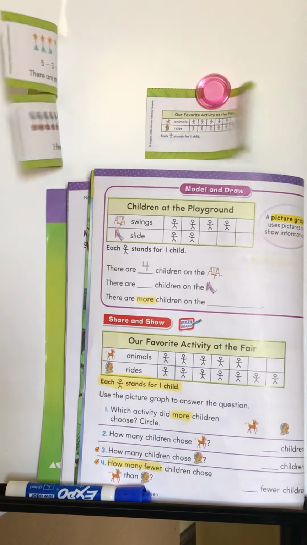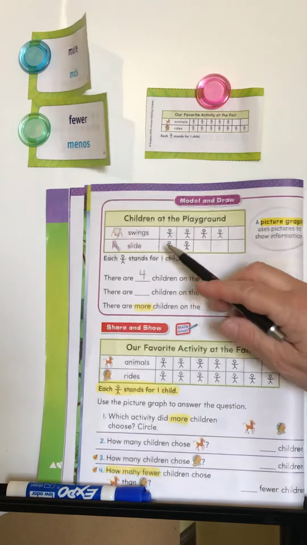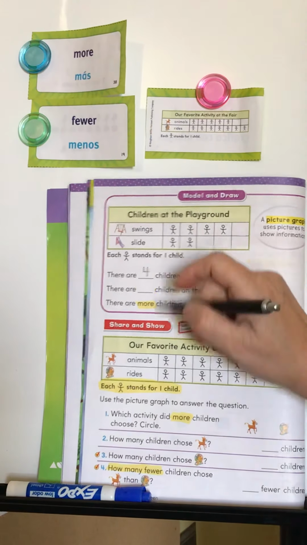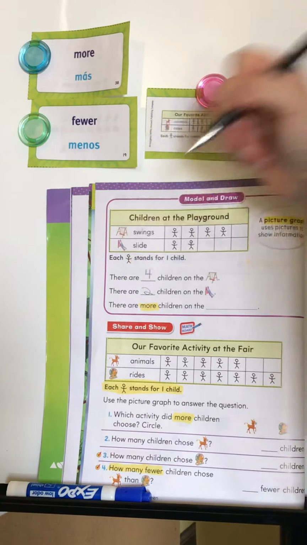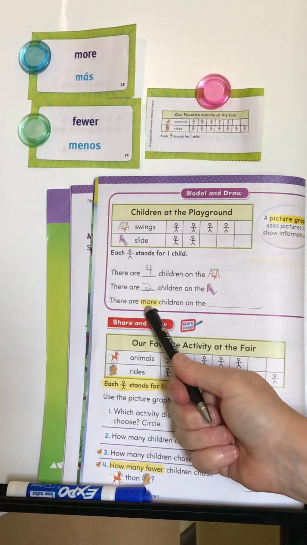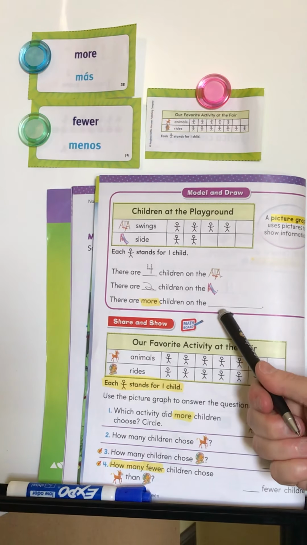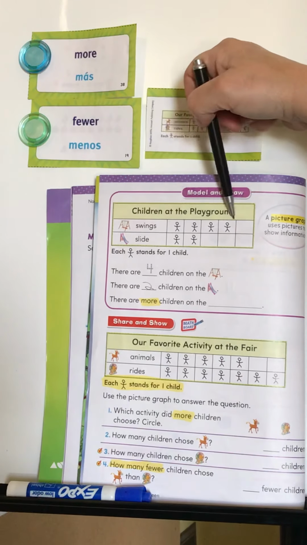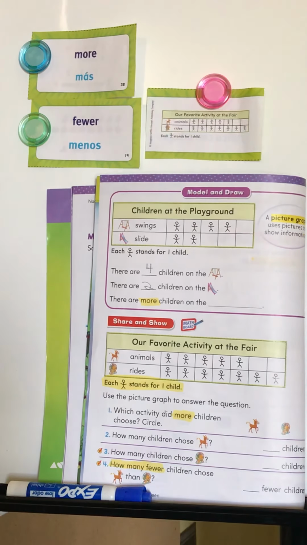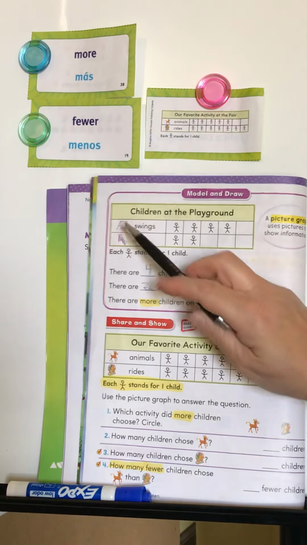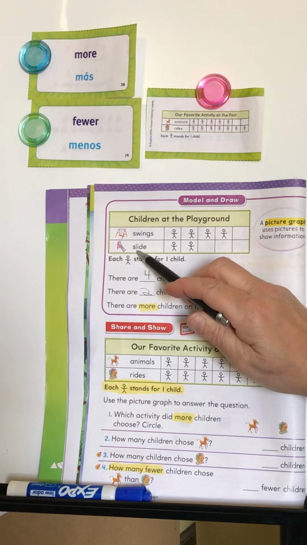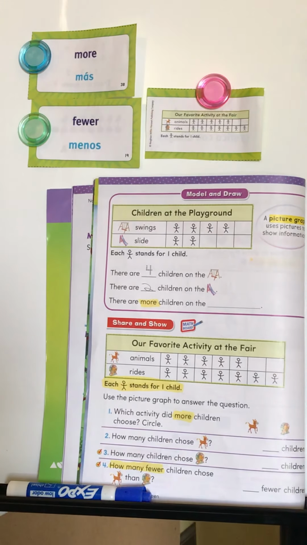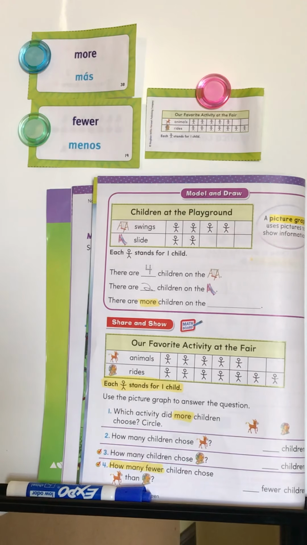And so how many children are on the slide? So we would count next to slide, there are 2. So we would know there are 2. Are there more children on the swings or on the slide? Write that word here. Either write the word swings or slide. Which one has more? Remember, we learned that more means the greater number.